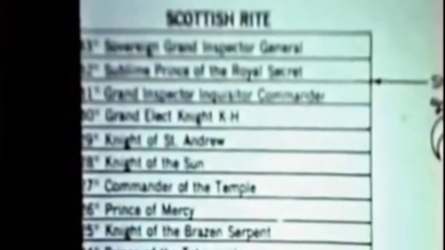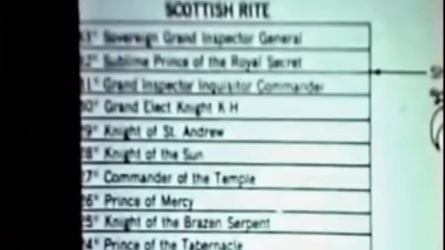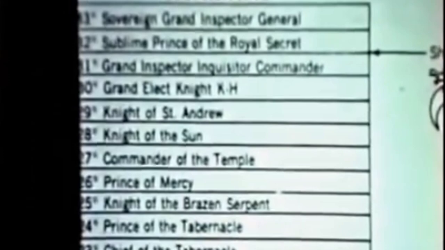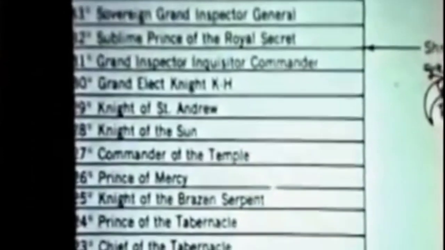We have two rites of Freemasonry in America. The two most important ones are the Scottish and York Rite. The York Rite comes from England, York, England. And when the York Rite came from England, and again I'm saying that this is like a shotgun effect, I'm just making you aware of some interesting little connections. We can get into all of this later.